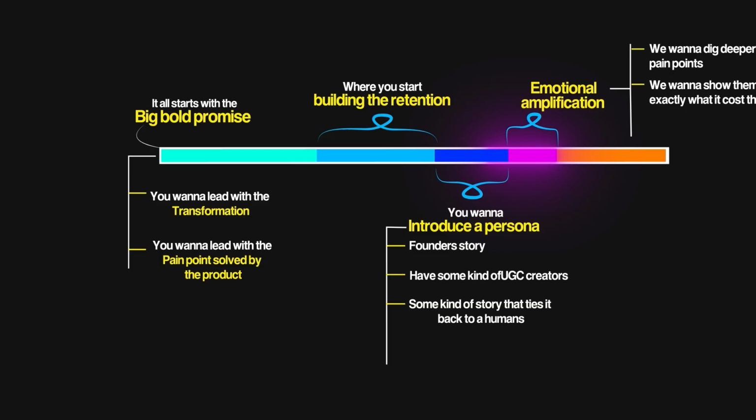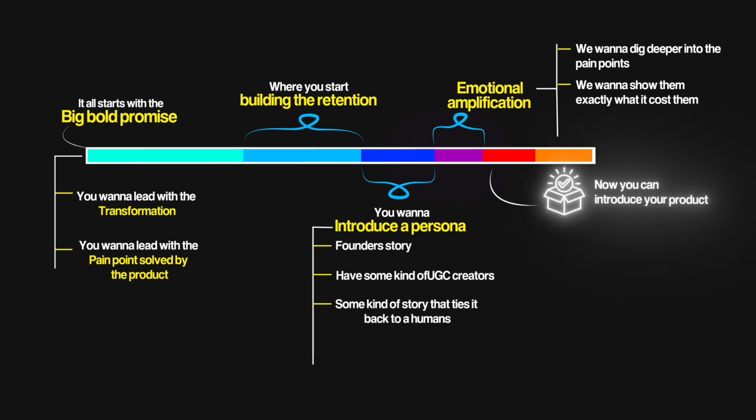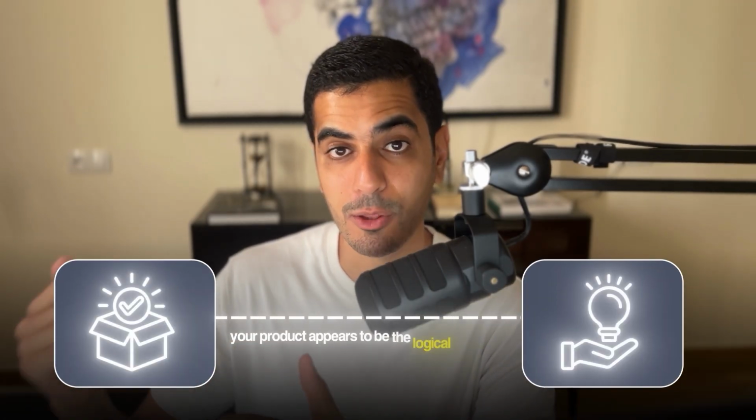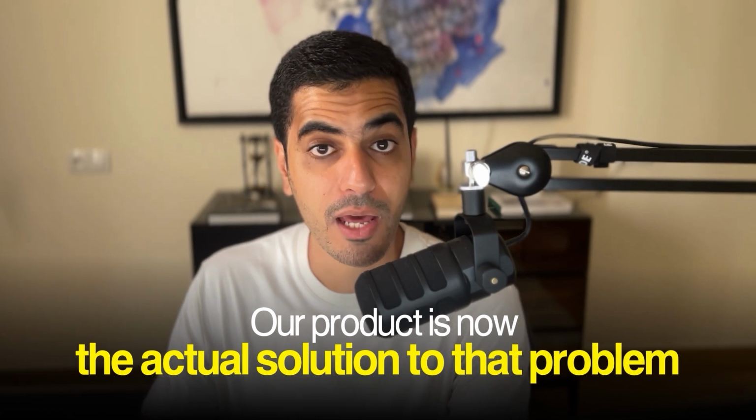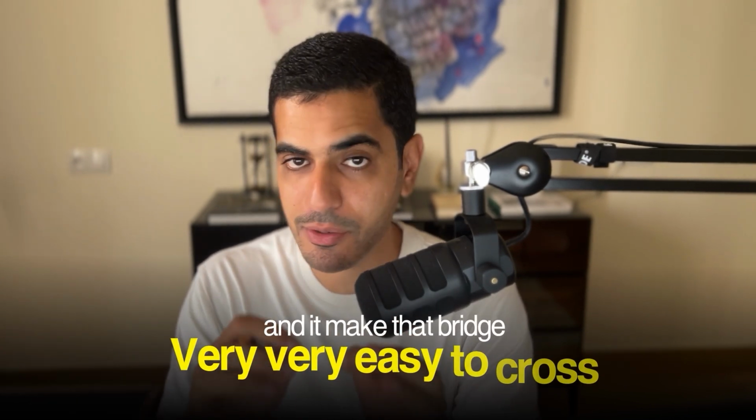And so after that, once you've introduced the mechanism, after amplifying the emotion, now you can introduce the product. Why? Because now your product appears to be the logical solution to an emotional problem. And humans, what happens to us is we always buy and make decisions based on emotions, and then we justify with logic. So if we can make them accept the idea that their current situation is associated with a lot of negative emotions, what happens then is when we introduce our product, we've primed our potential customers to think that our product is now the actual solution to that problem, right? And it makes that bridge very, very easy to cross.